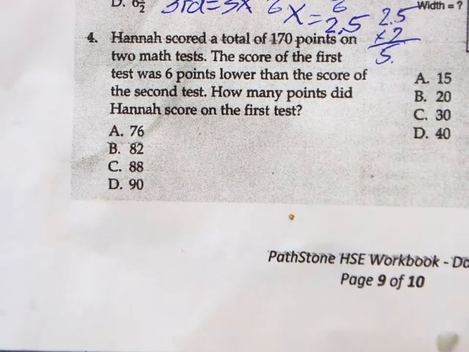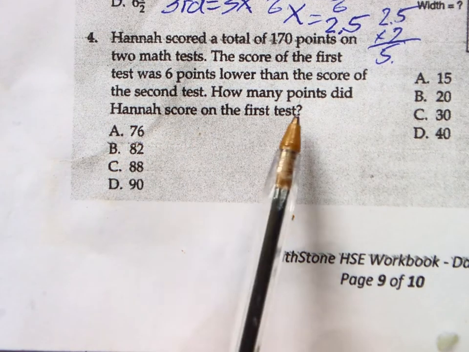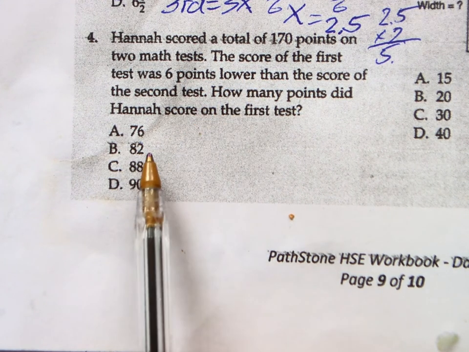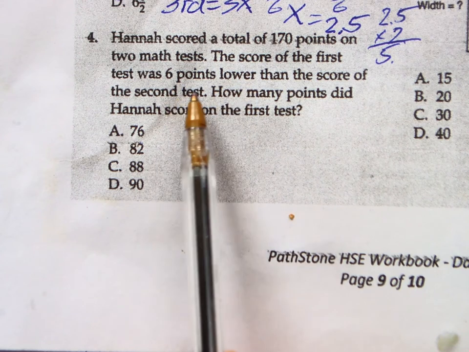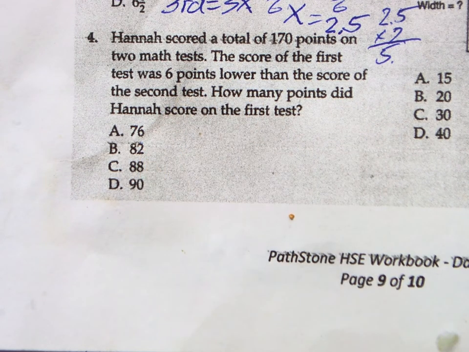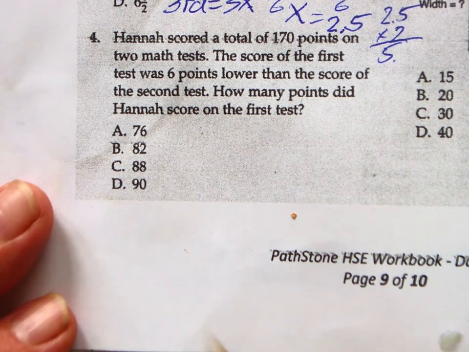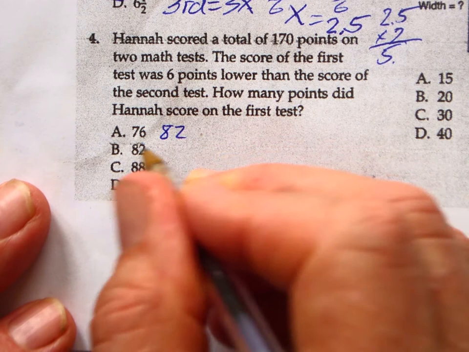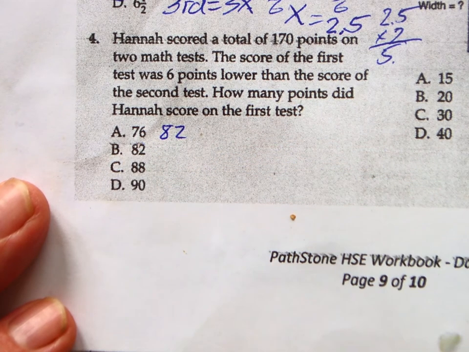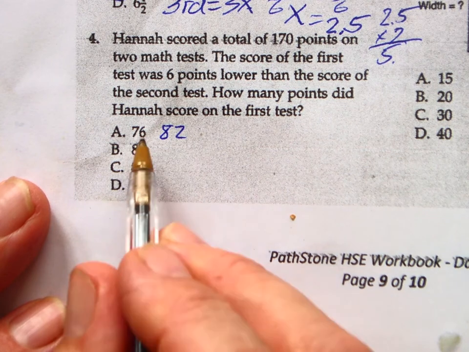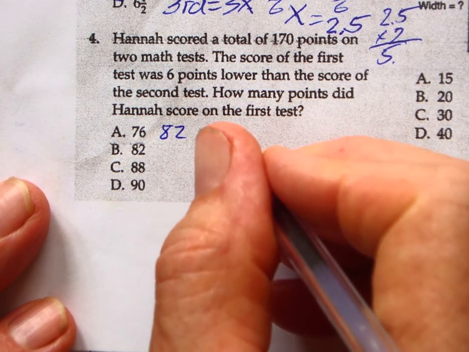Okay, if that's the first test, because we want to know the score on the first test, to get the second test, we have to add 6, because the score on the first test was 6 points lower than the score on the second test. So the score on the second test is 6 points higher. 76 and 6 is 82. Now you add them. 76 and 82 you could put in your calculator. If you know 7 and 8 is 15 and you know 6 and 2 is 8, it's 158.